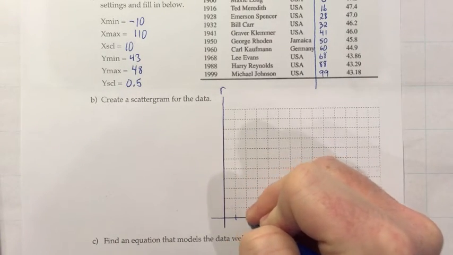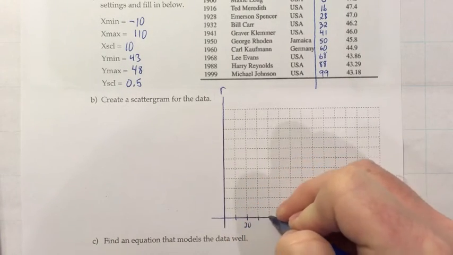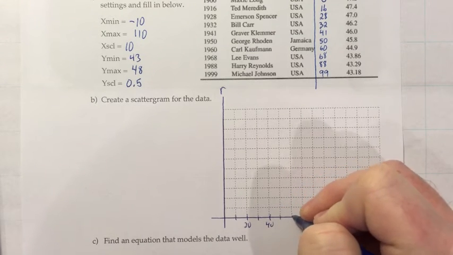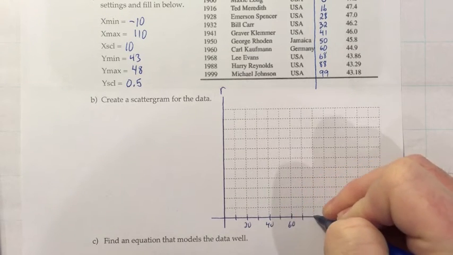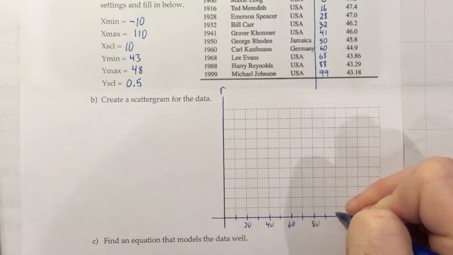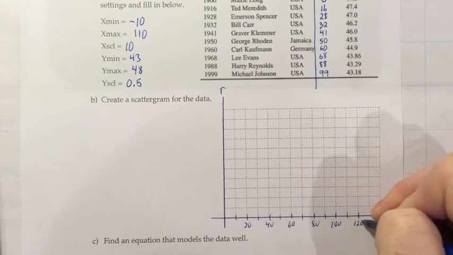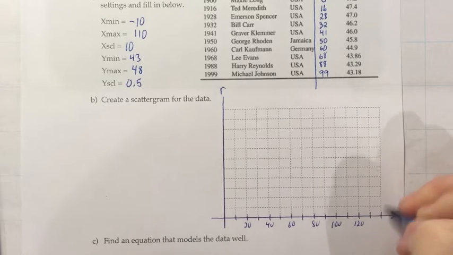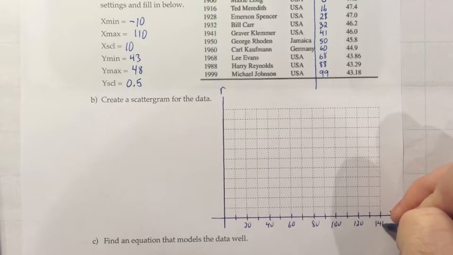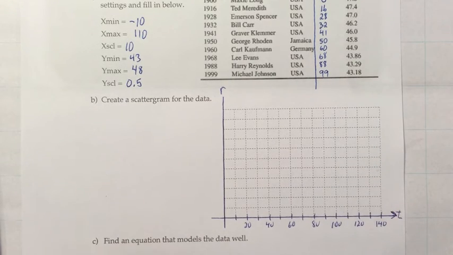So 10, 20, 30, 40, 50, 60, 70, 80, 90, 100. And we've got a little extra space because we rounded up a bit, but that allows us to look off into the future for maybe a world record that is higher or lower down the road.